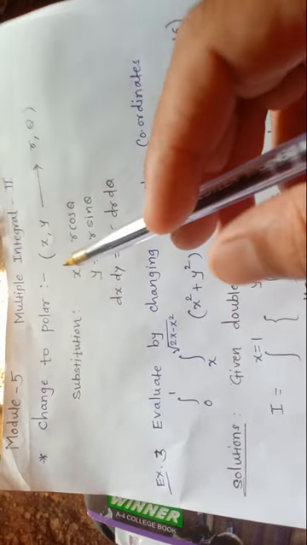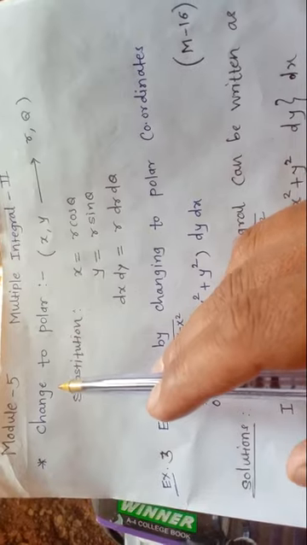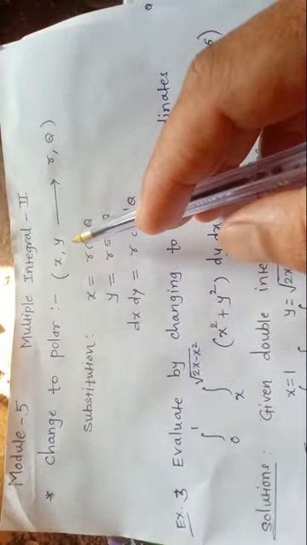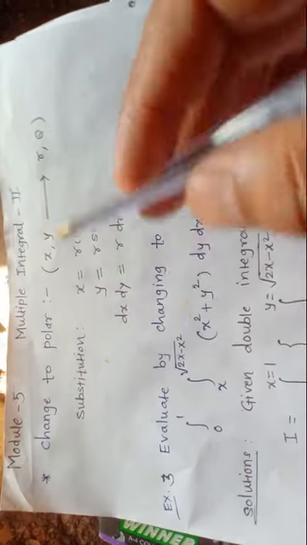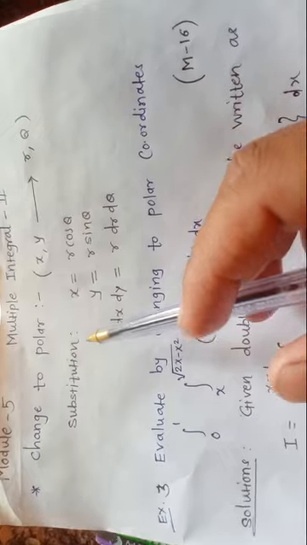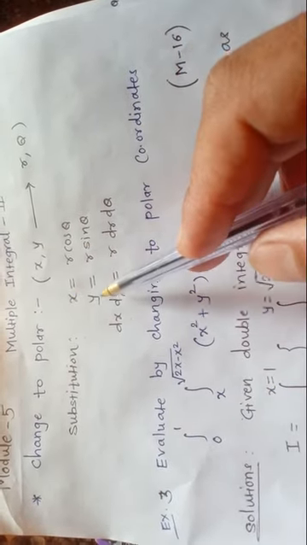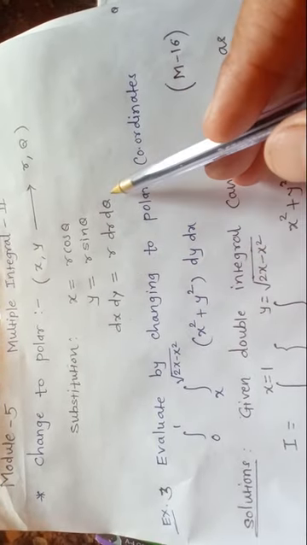Students, in this lecture we are going to discuss the new module, that is multiple integral 2. In that our first topic is change to polar. That means here we have to change our Cartesian coordinates x, y into the polar coordinates r and theta. So for this there is a standard substitution, that is we have to replace x by r cos theta, y by r sin theta, and dx dy by r dr d theta.